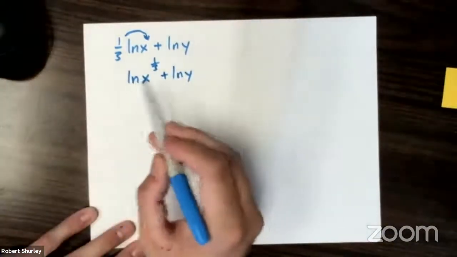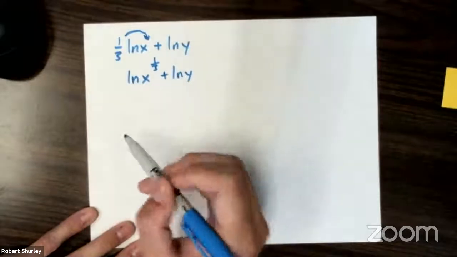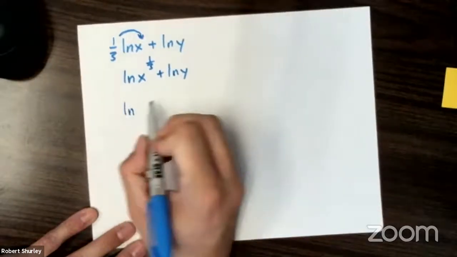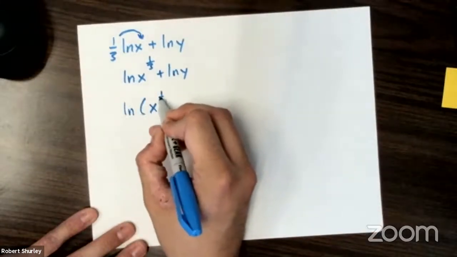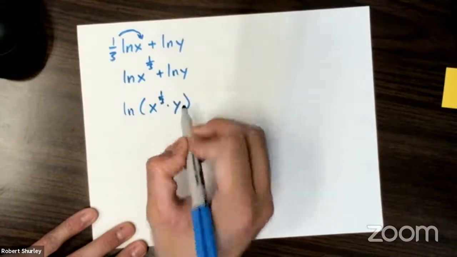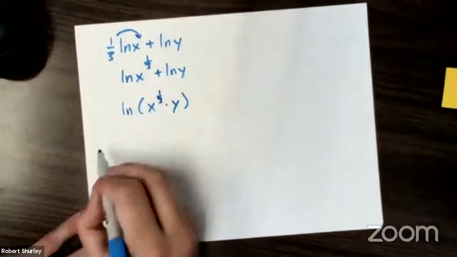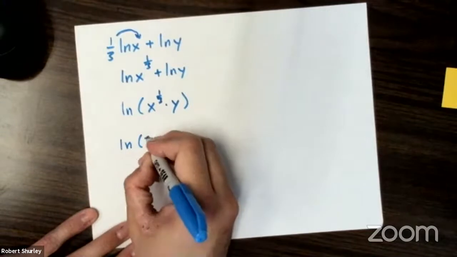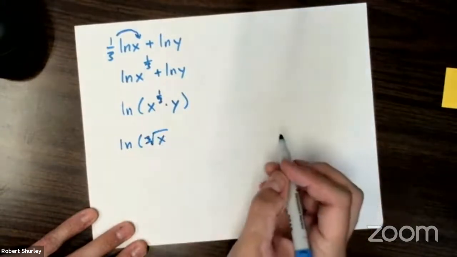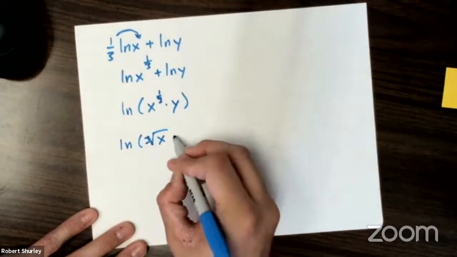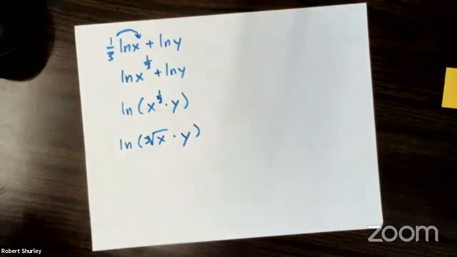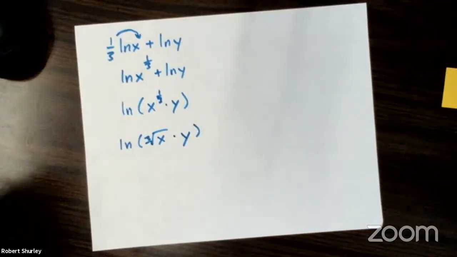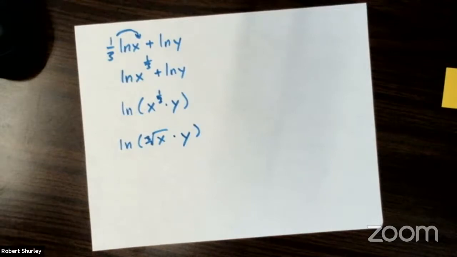Now I can combine them together with the plus sign, which remember was multiplication. So ln of x to the 1/3 times y. They're probably going to write this as a radical. So this is the cube root of x times y. Now that y is not inside the radical, right? The 1/3 only went to the x value.